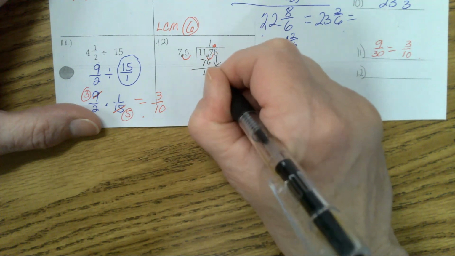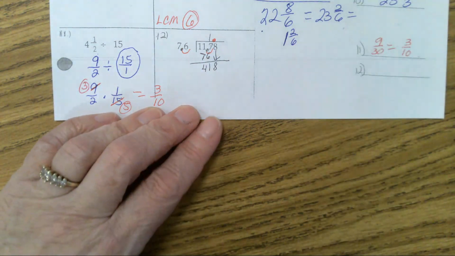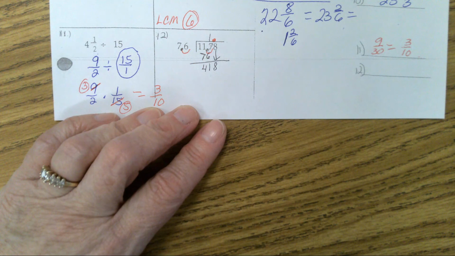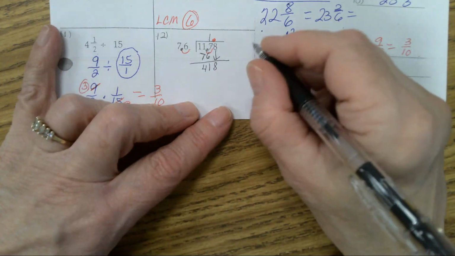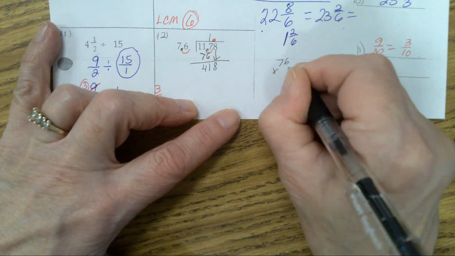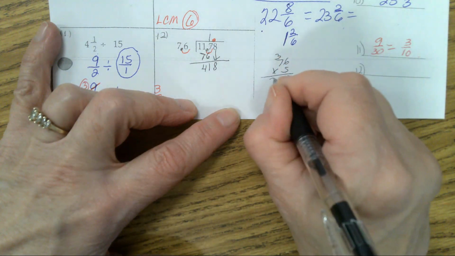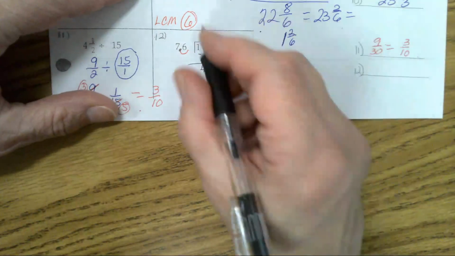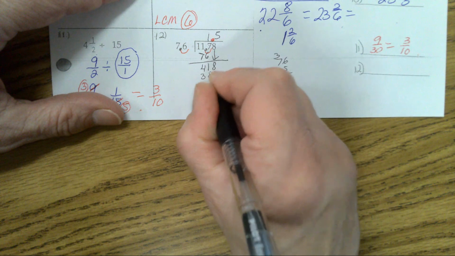Bring down. How many 76s are in a 418? Is it 5? Let's see. 76 times 5, carry a 3, 35 plus 3 is 38. Yep, I'm going to put a 5. I get 380.